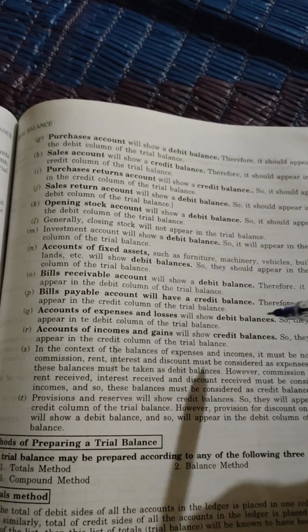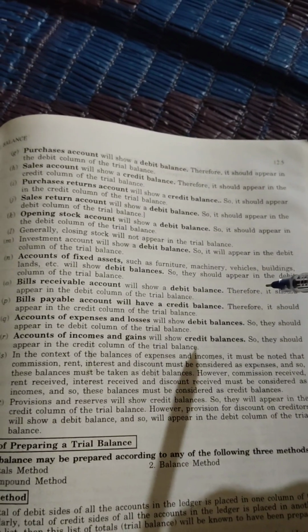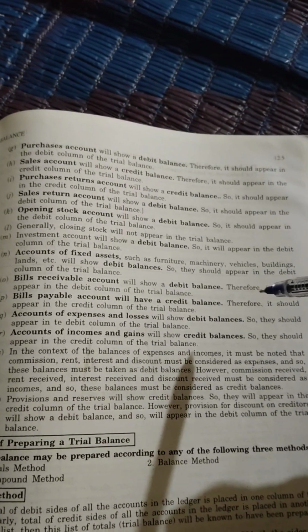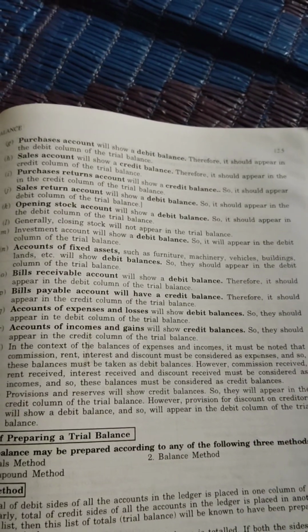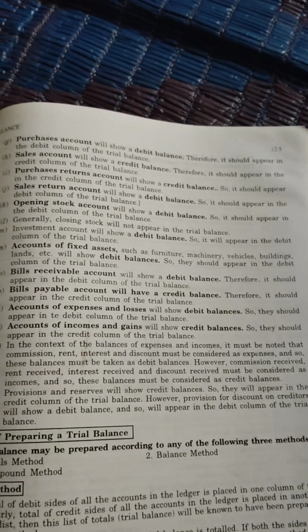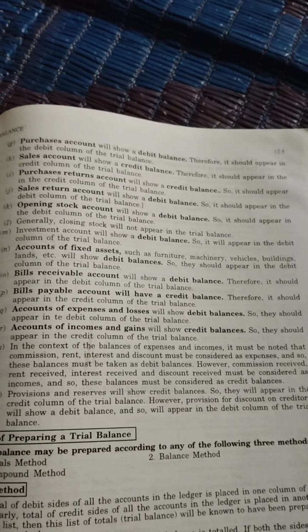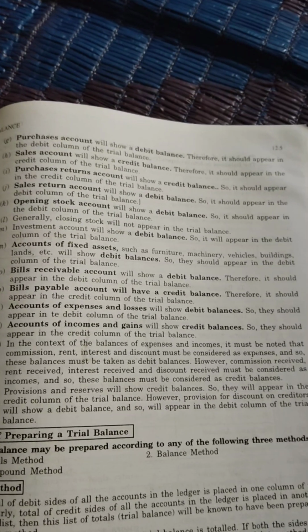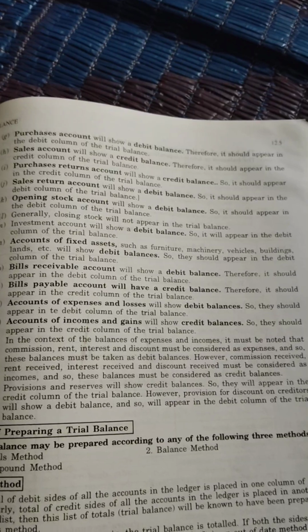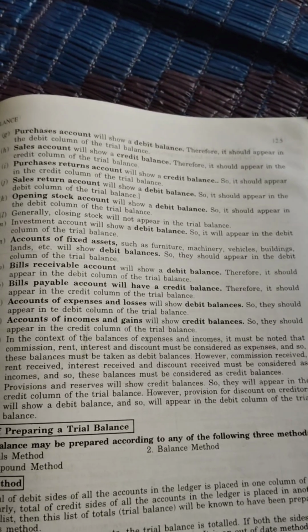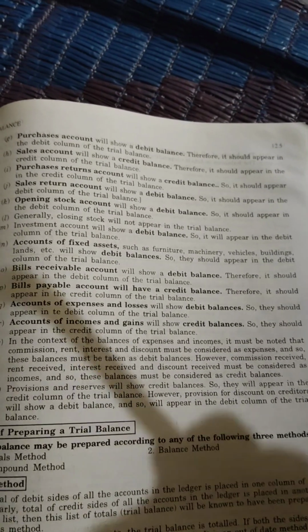In the context of balances of expenses and income, it must be noted that commission, rent, and interest paid must be considered as expenses, so these should have debit balances. However, commission received and rent received are incomes, so they should have credit balances. The names are similar, but each can be either paid or received.